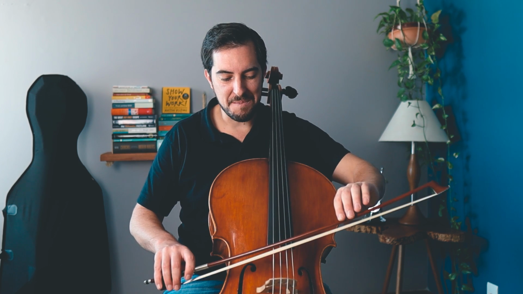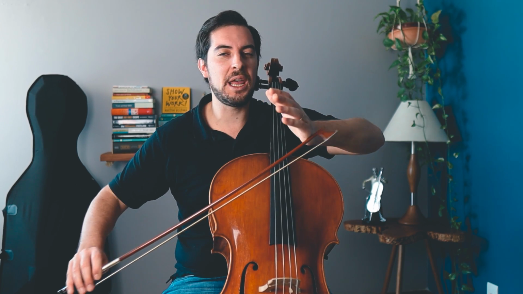And there are 2 more things that I forgot to mention. First thing is to try to use most of the hair of your bow, right? Try not to play too much with the wood, or else you will also get a weak sound. So try to play more with the hair, because the more hair you use, the more potential your sound gets. And the second thing that I want to mention is, for this exercise, use the whole length of the bow. So really take your time. You can go as slow as you want.